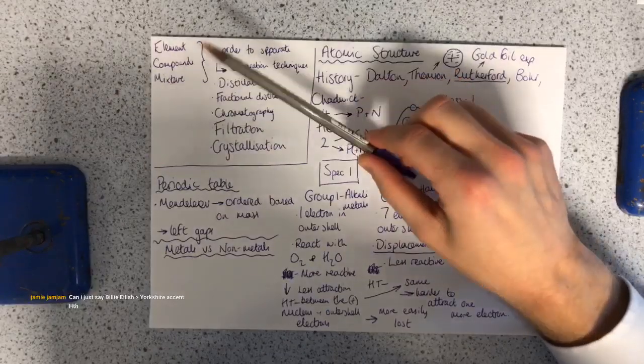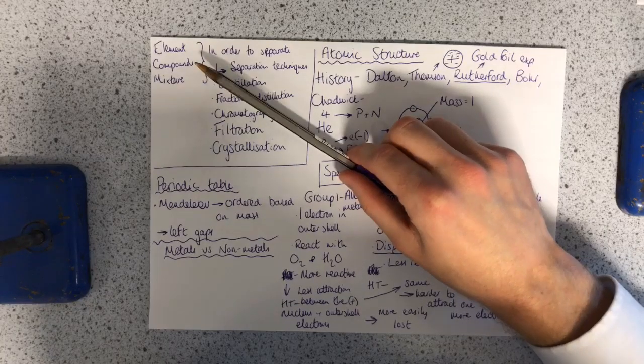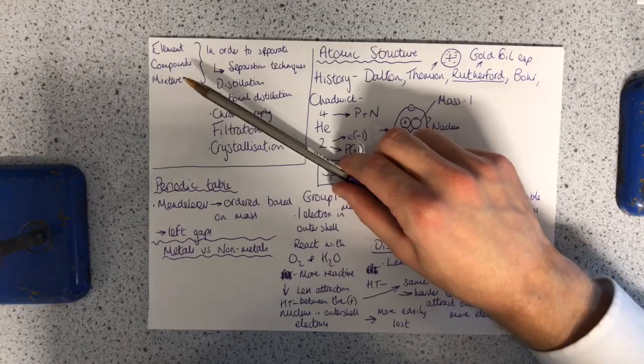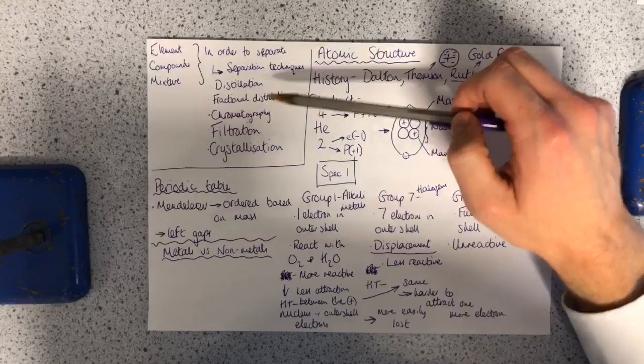Mixtures. So elements only contain one type of atom. Compounds contain two or more elements bonded together. Mixtures contain two or more elements or compounds that aren't bonded. Then you've got your separation techniques to separate these things out.